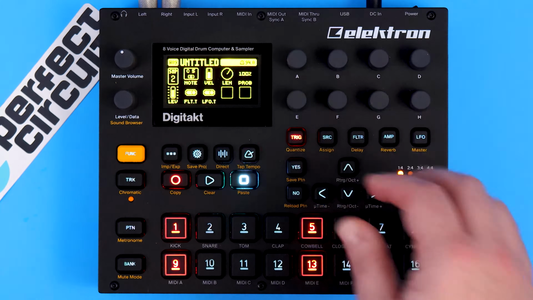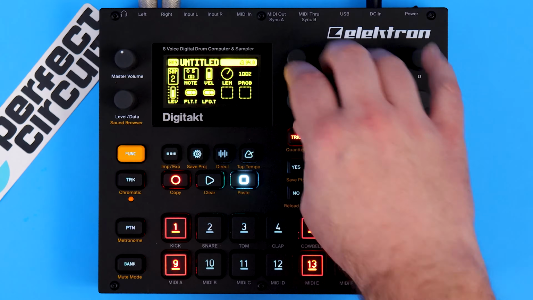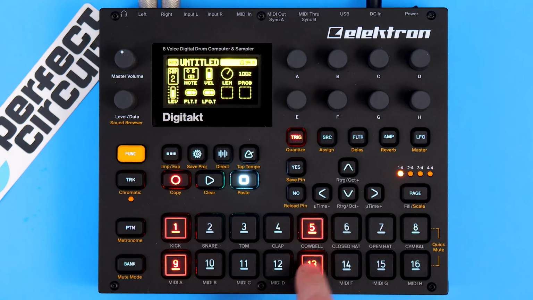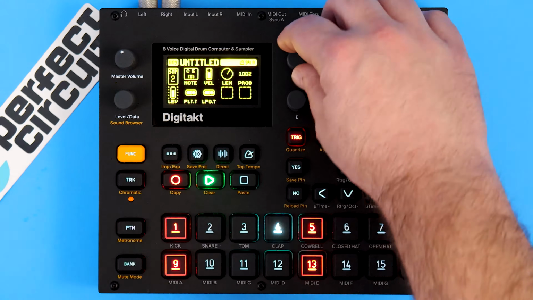Now, if I adjust the trig values after there are already trig locks on 5, 9, and 13, the trig locks will override whatever the trig says. So listen.